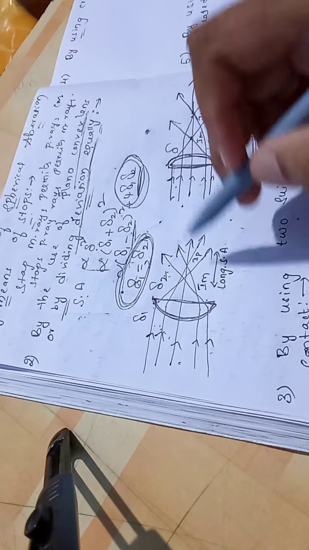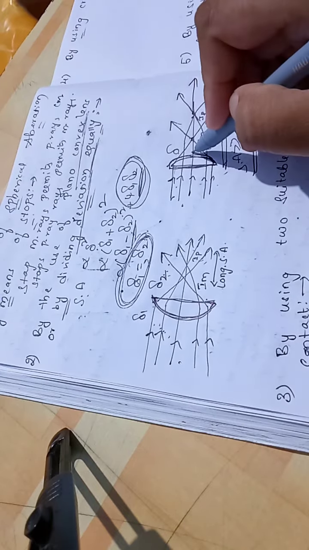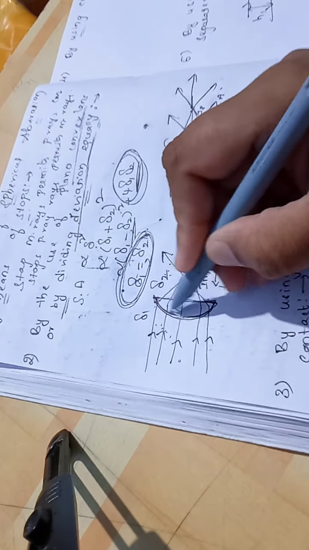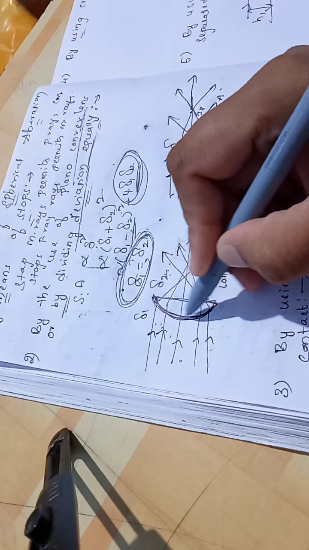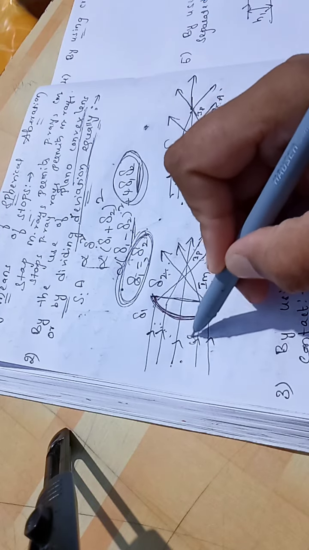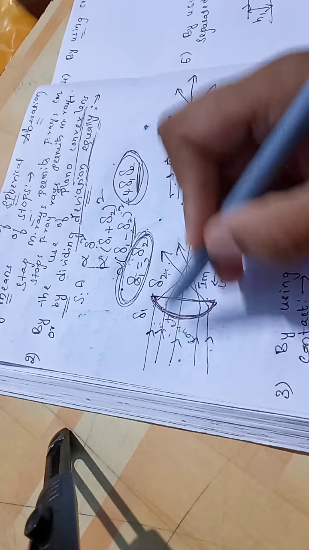From this explanation we understood that in order to reduce the spherical aberration, the convex surface of the lens must face the light. In such a way, we can minimize the spherical aberration.